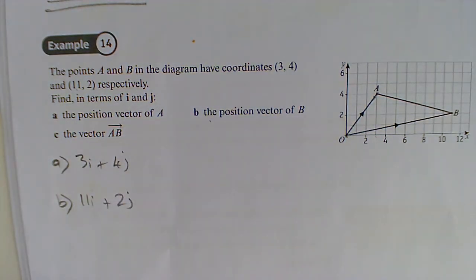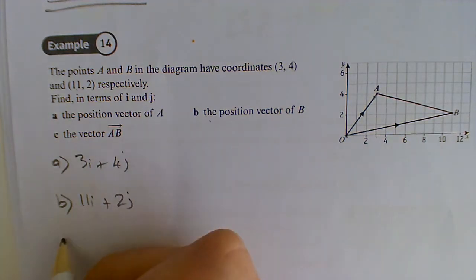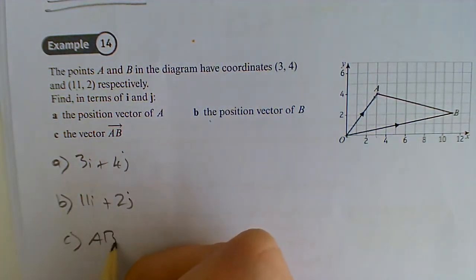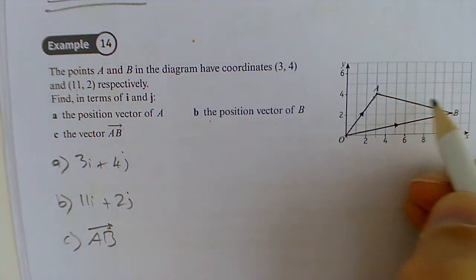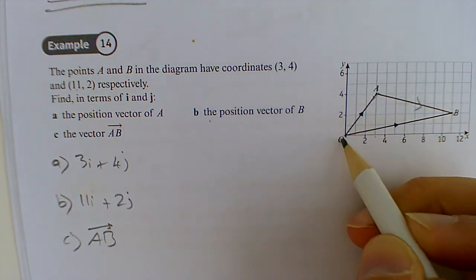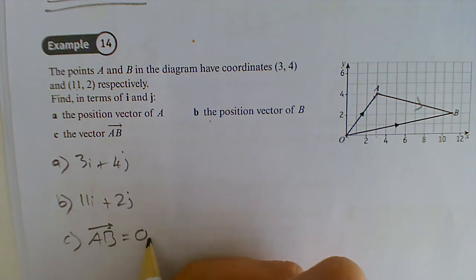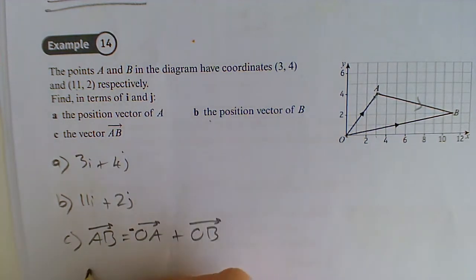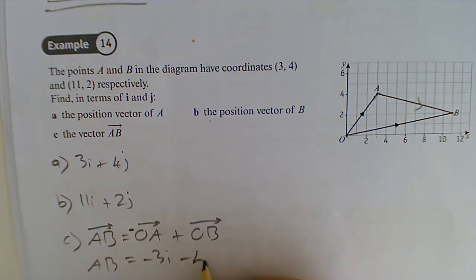Dead easy. Right, part c, the vector AB. To get from A to B, I'm going to have to reverse A, so I'm going to do minus OA plus OB. That will be minus 3i minus 4j plus 11i plus 2j.